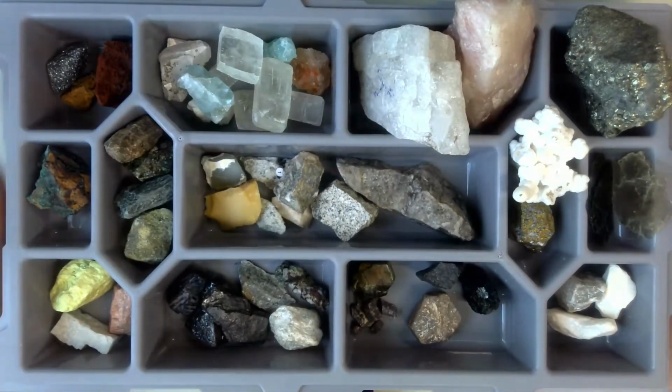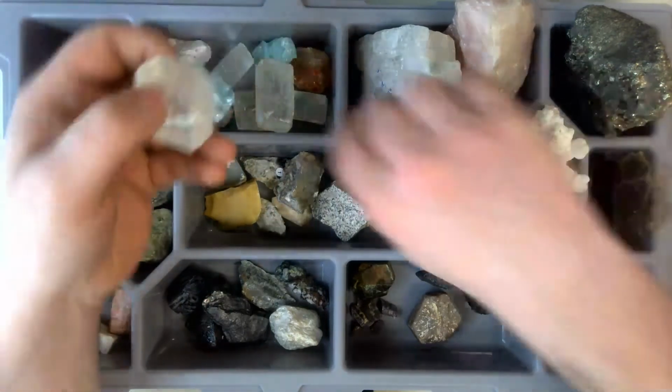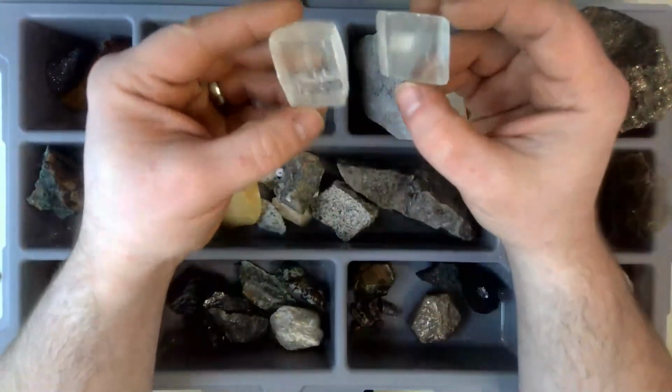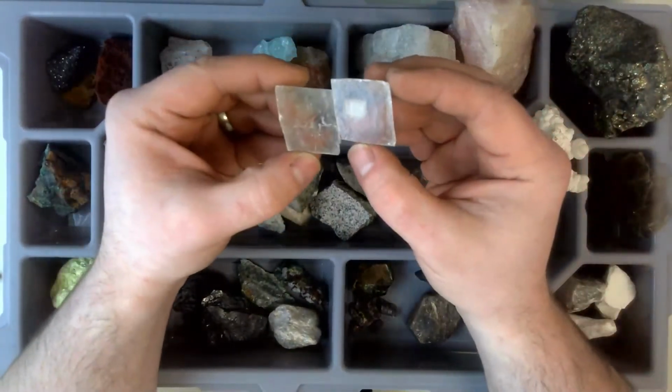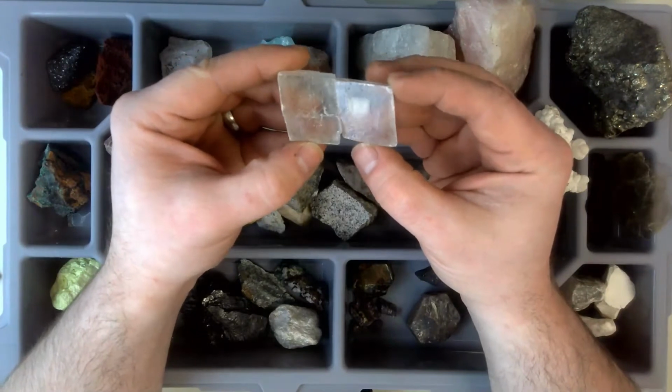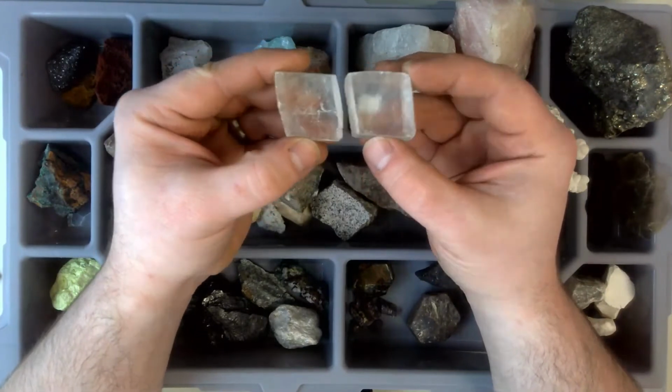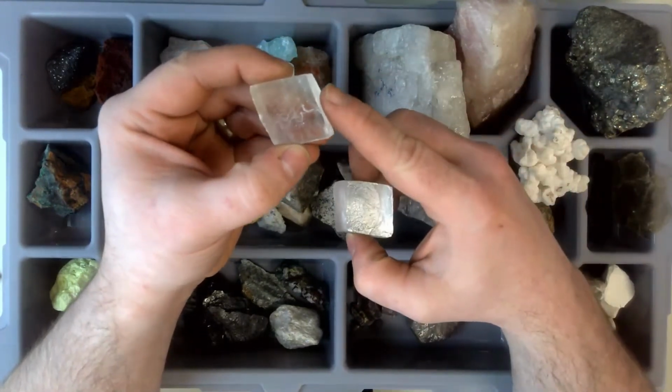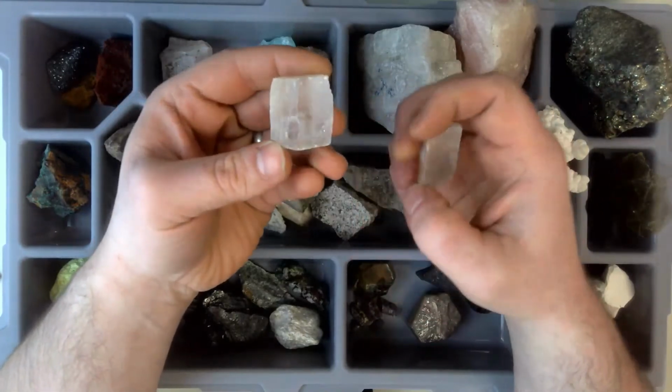You can use something known as cleavage or fracture. Cleavage and fracture are two different terms, but they basically mean how the minerals break. If we were to use this last example, perhaps these came from the same thing, and at some point in time they broke, and they actually break along a flat plane.